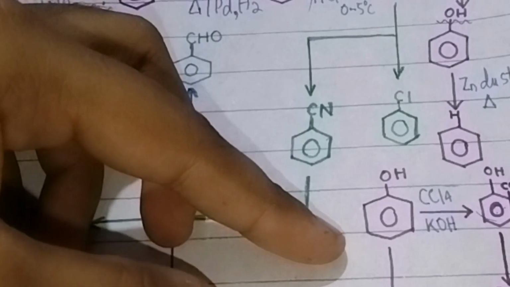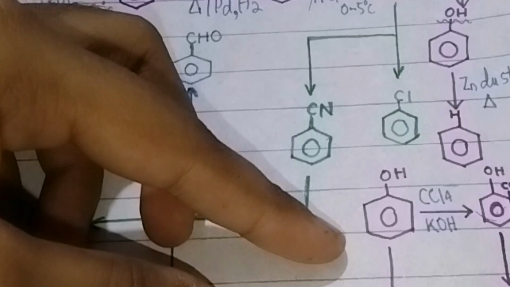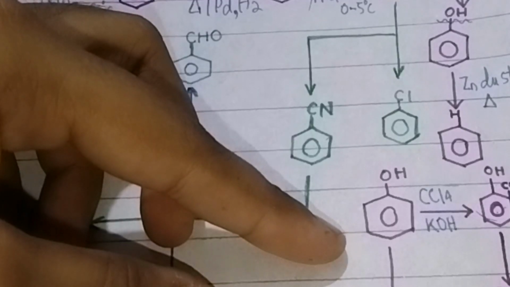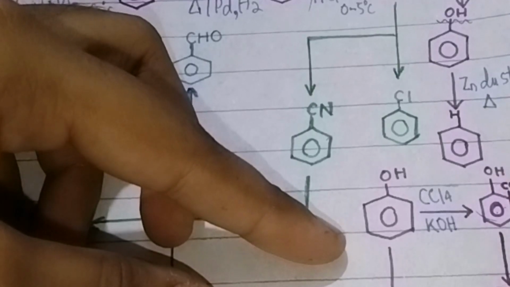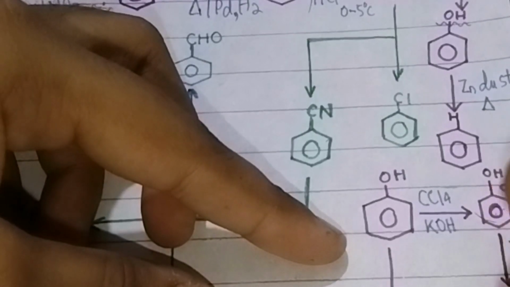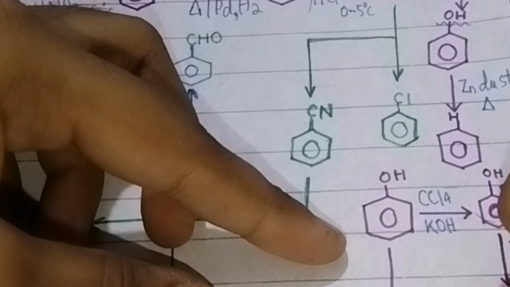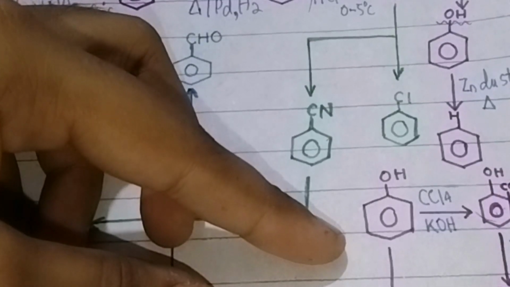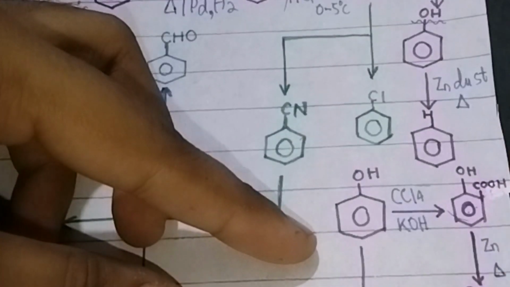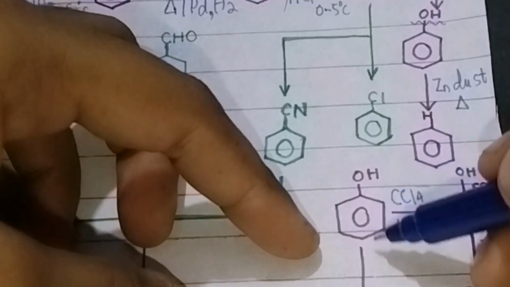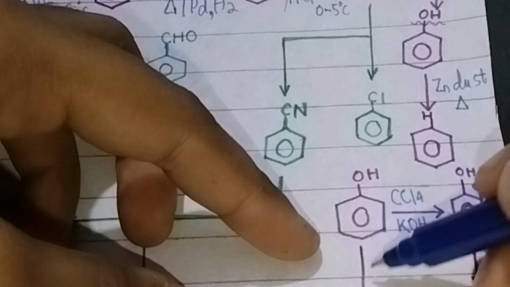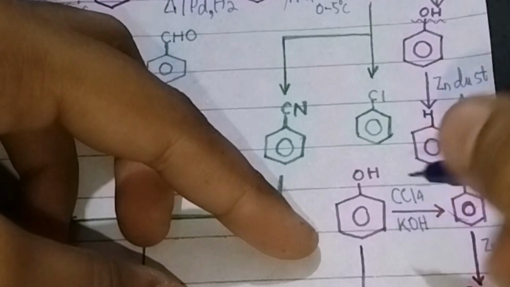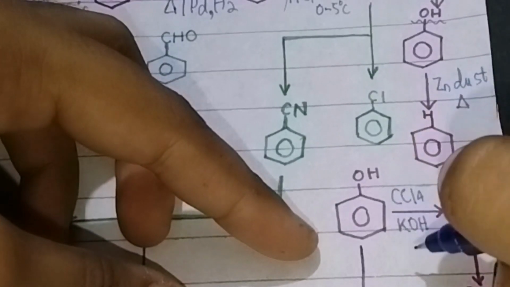Or if you want to form salicyl aldehyde, you can just simply use zinc dust and heat it to form salicyl aldehyde. Or you can also convert this into salicyl aldehyde directly by using these reagents.